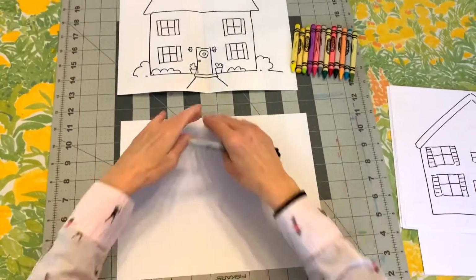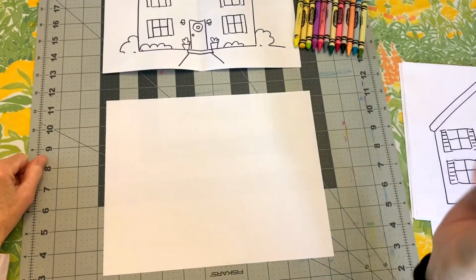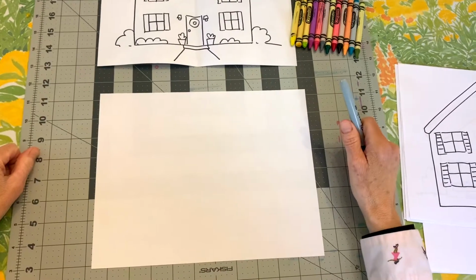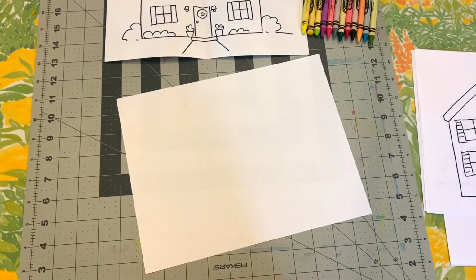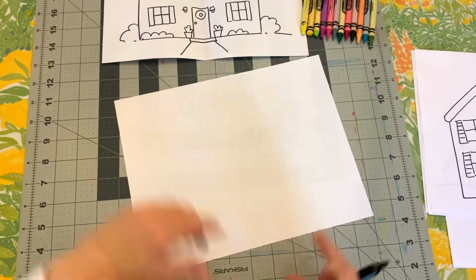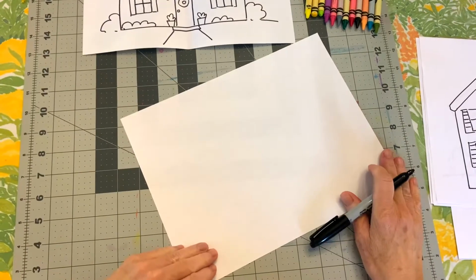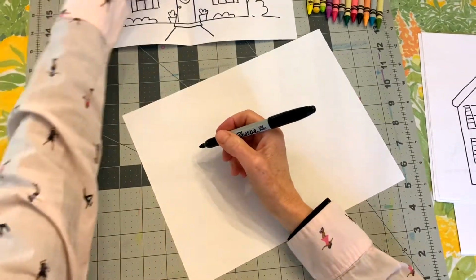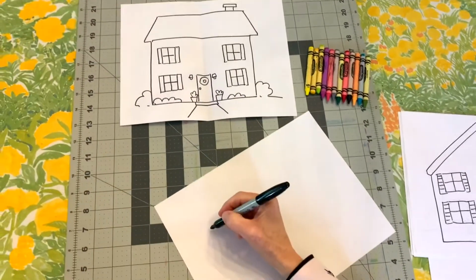So put your paper in the horizontal position, a long way like that. Get yourself something to write with, I'm using black marker, but you can use whatever you want, all right? And we're gonna draw Mrs. Green's house across the street from Mrs. Dickerson's house. So first thing we're gonna draw is this box, that square. It's really a rectangle.